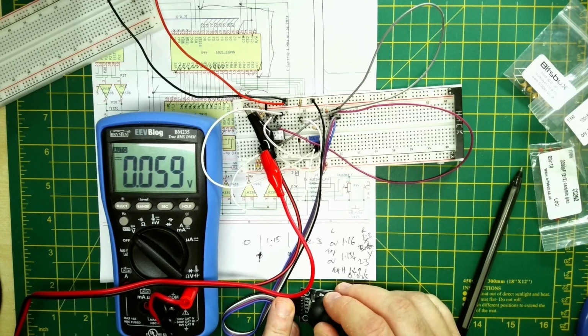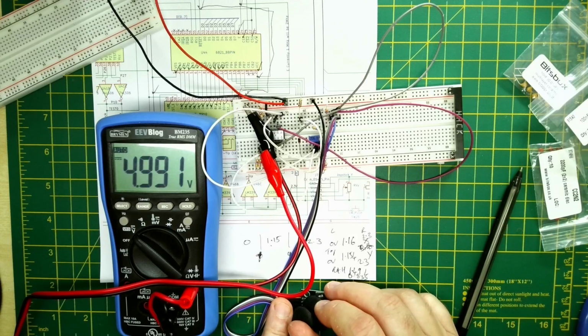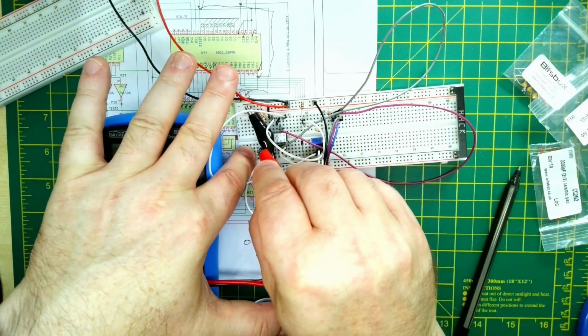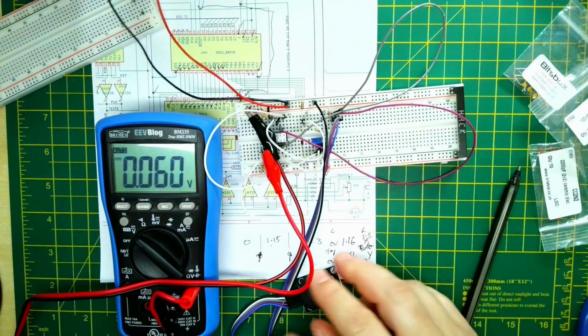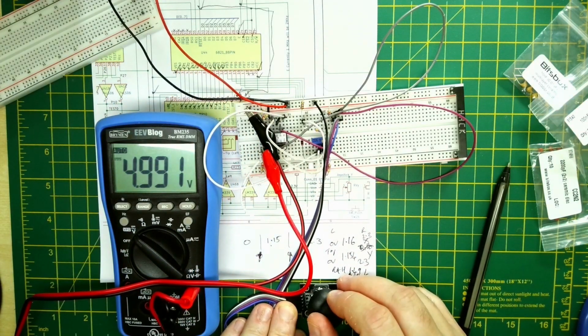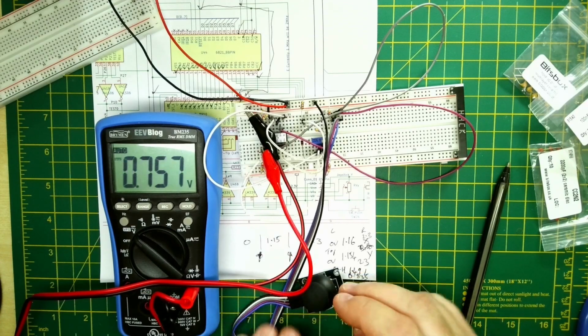When we go right, nothing changes. When we go left, we get 5 volts. So that's good. Then we go to the second output. When we go left, we get nothing. When we go right, we get 5 volts. That's what we expect. Good.